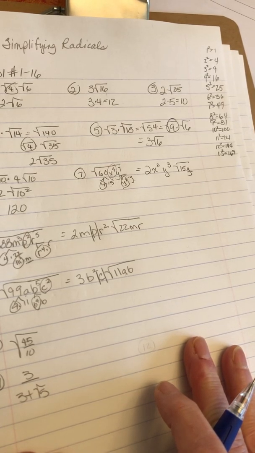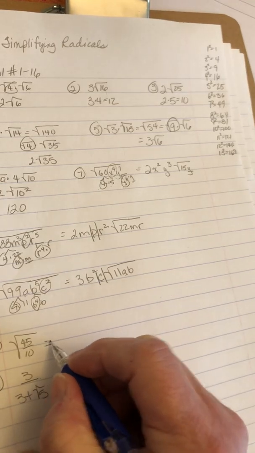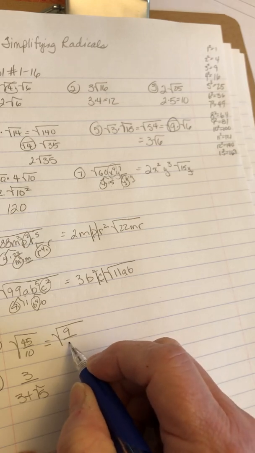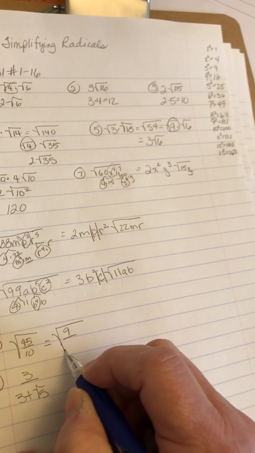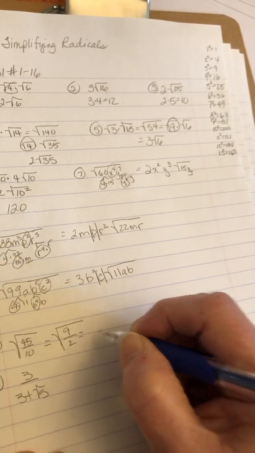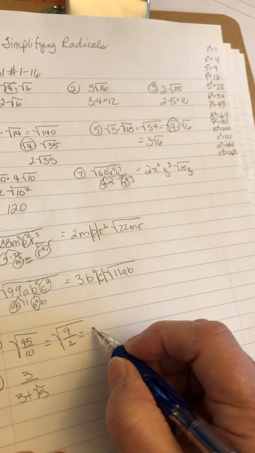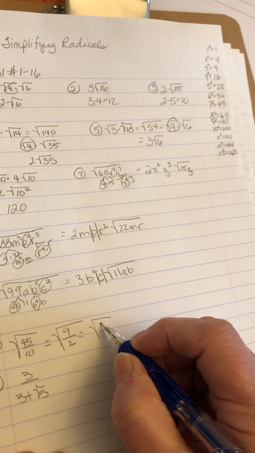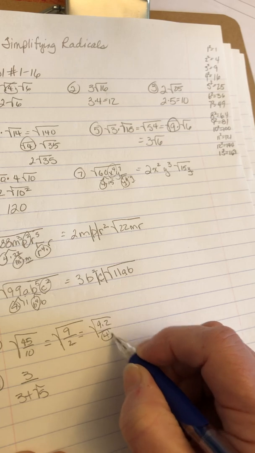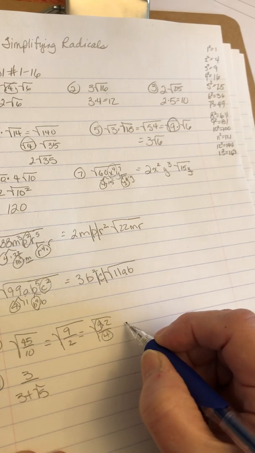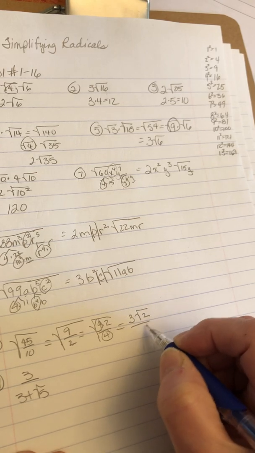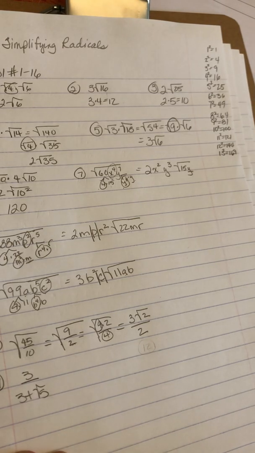All right, 45 over 10 is not in simplest form. I can divide them both by 5, and that gives me 9 over 2. Before I do any simplifying, I want to get my equivalent fraction with a perfect square in the denominator. And that's going to be 9 times 2 over 4. 2 times 2, 2 squared. I can do this. So that's going to give me 3 times the square root of 2 over 2. Okay?